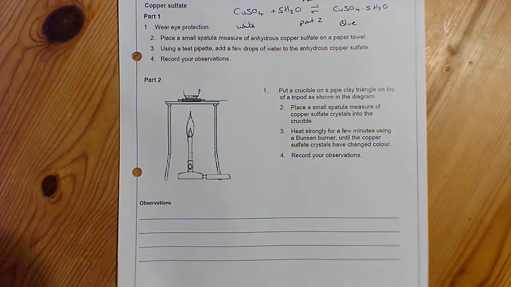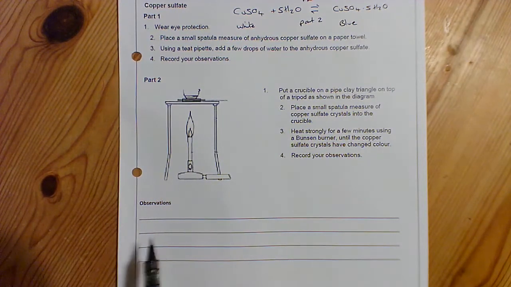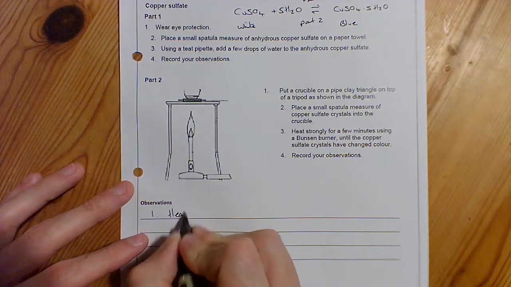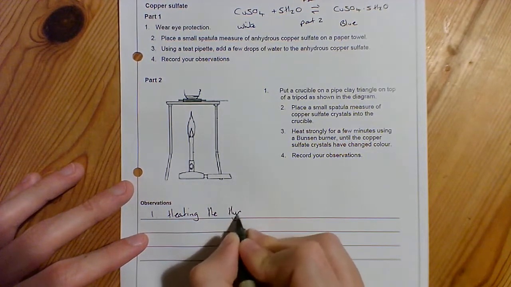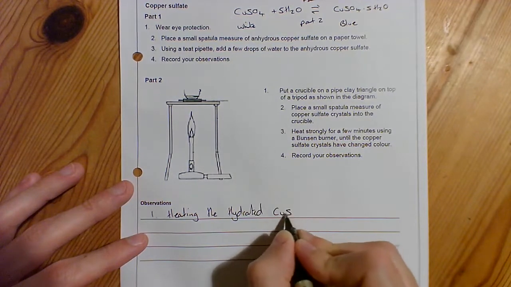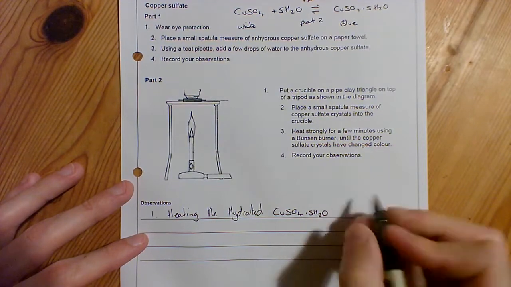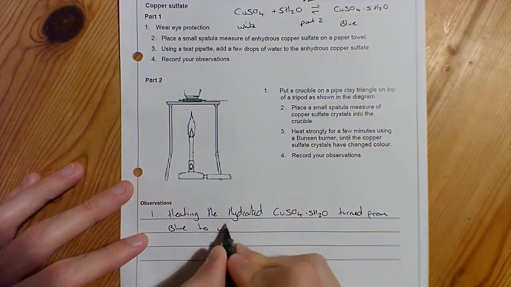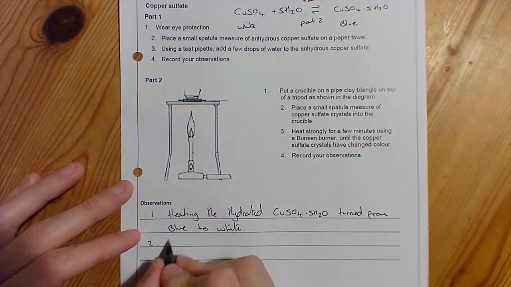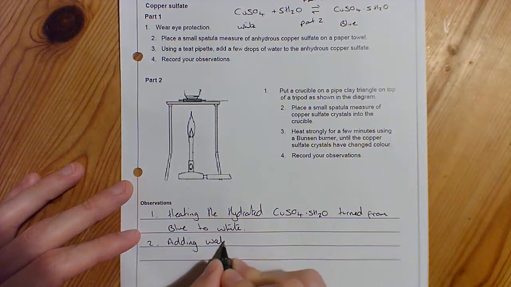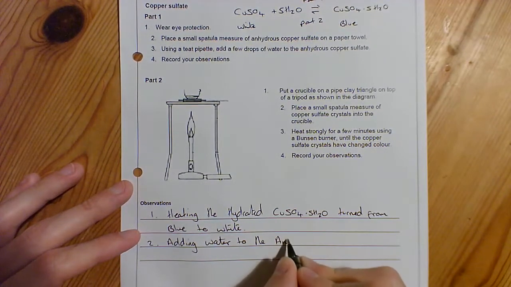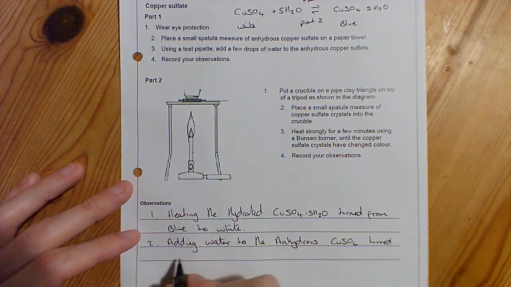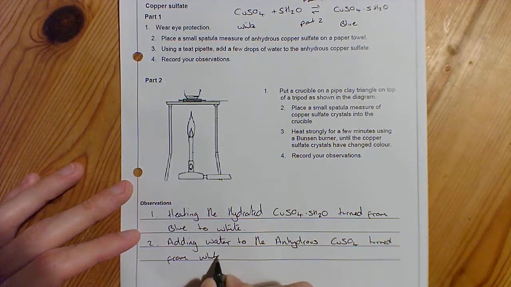Now, from the video that you've just seen, we can write down our observations. So the first observation would be heating the hydrated copper sulfate turns from blue to white. And secondly, adding water to the anhydrous copper sulfate turned from white to blue.